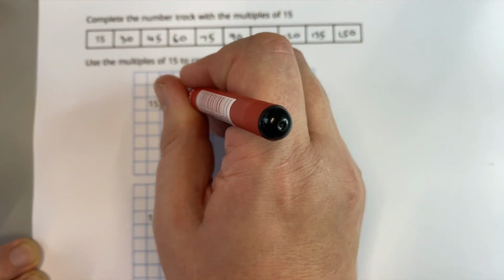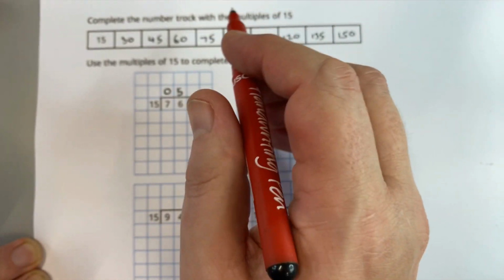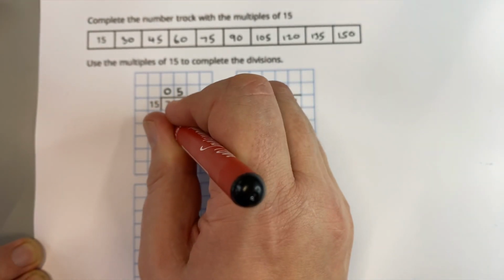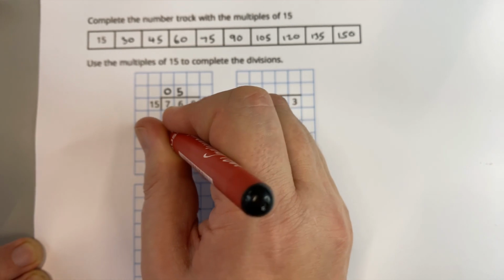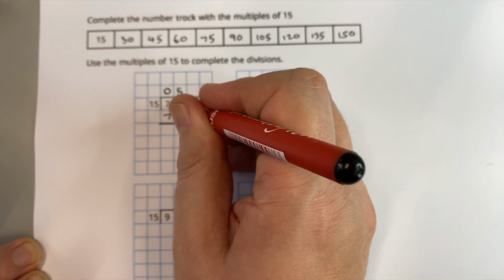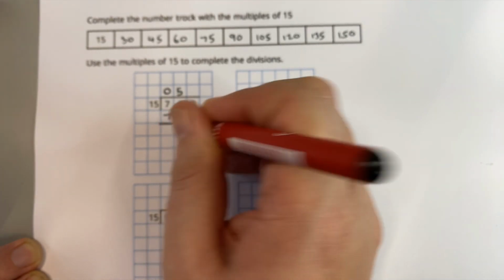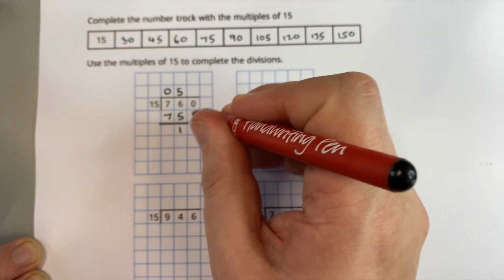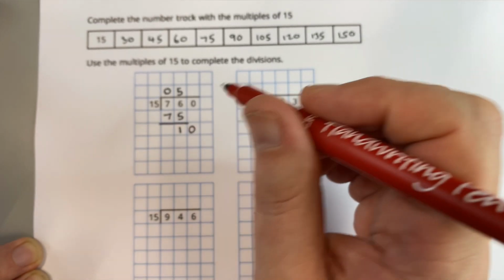So above here, I put the 5 times, but then underneath, I put that multiple. So 5 times 15 is 75. I put the 75 here. Next step, we find out what the remainder is. The remainder we do by just subtracting 75 from 76. In this example, it's 1. Now, the next step that we do is we bring down this 0. That gives us 10 there.